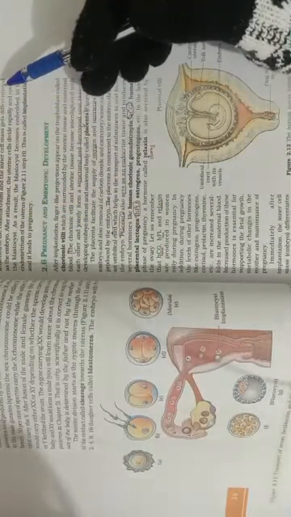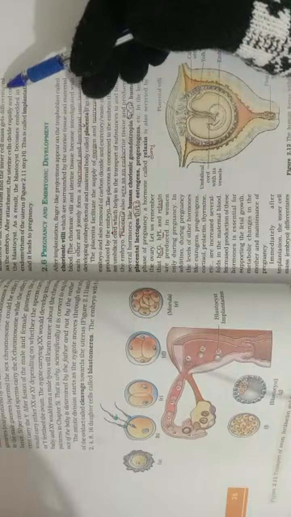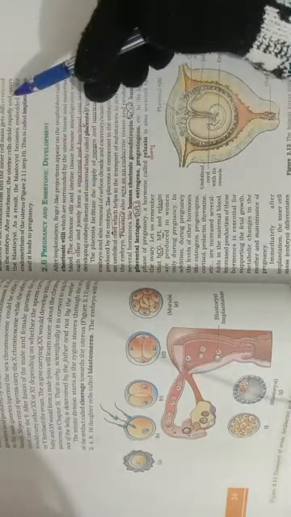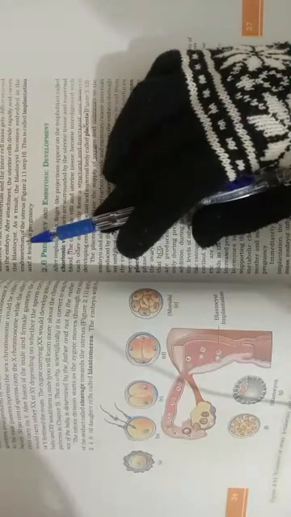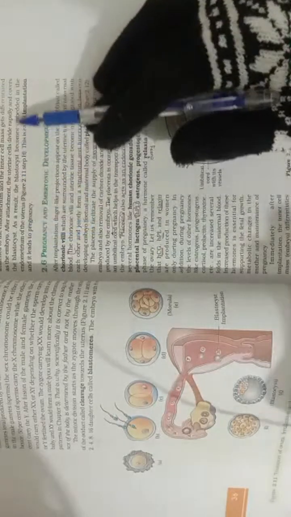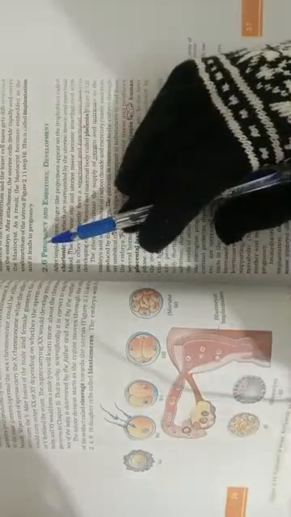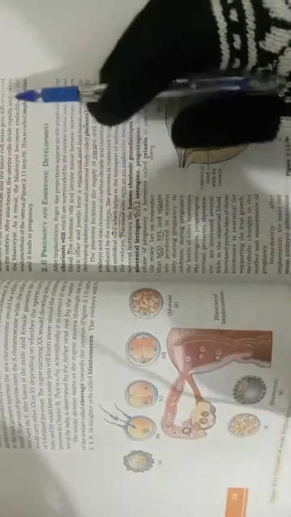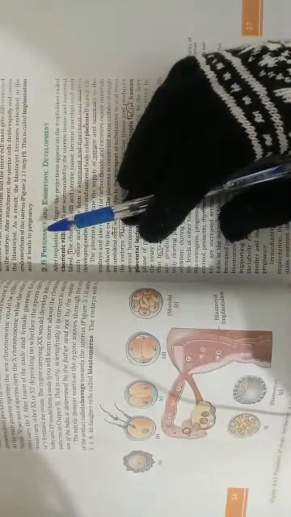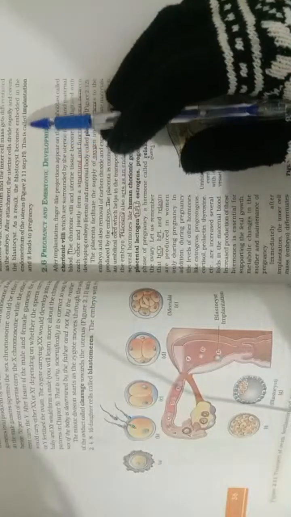The trophoblast layer then gets attached to the endometrium, and the inner cell mass gets differentiated as the embryo. After attachment, uterine cells divide rapidly and cover the blastocyst. As a result, the blastocyst becomes embedded in the endometrium of the uterus. This leads to implantation and then pregnancy.